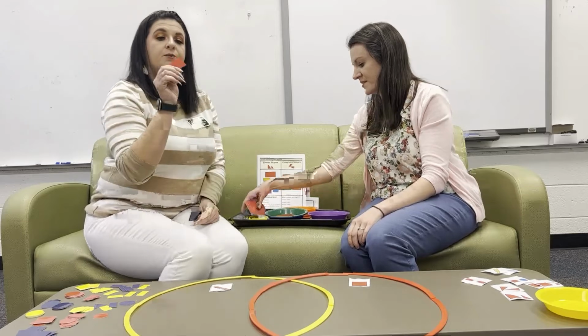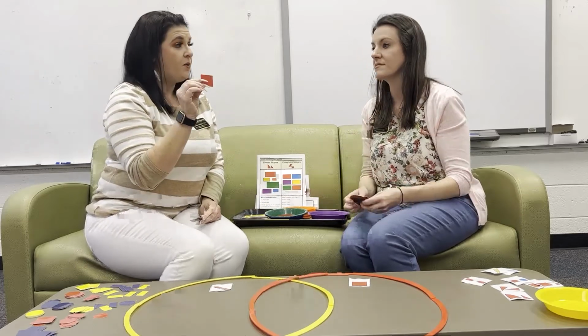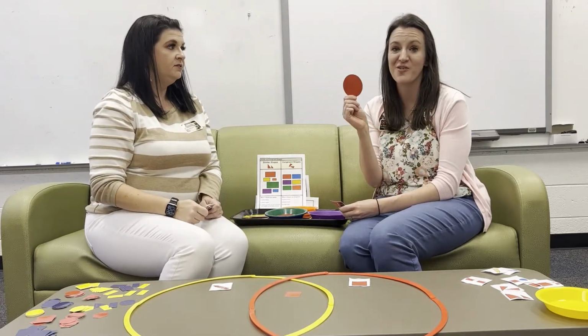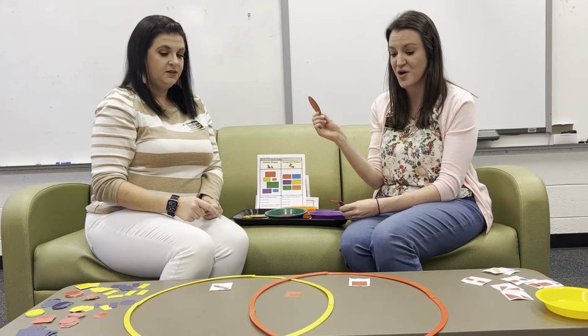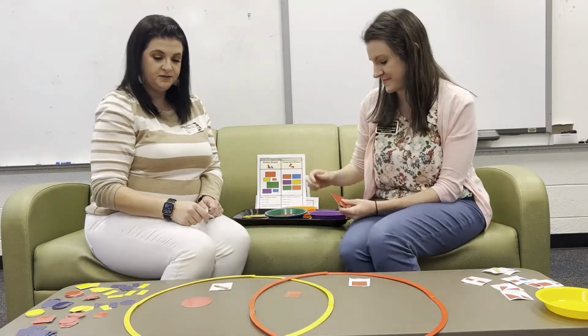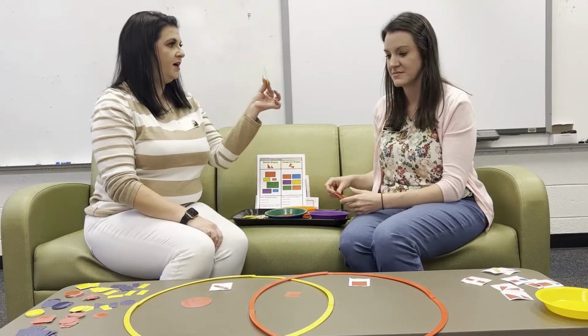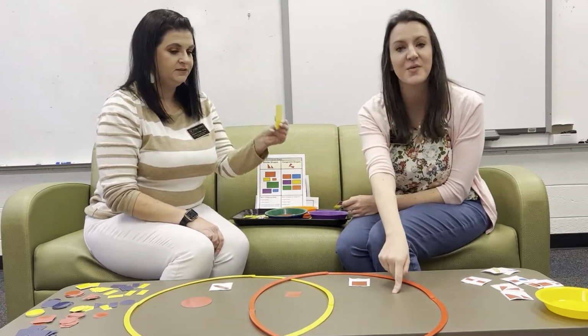So when you hold up the red square, where does it go? Is it a square or is it red? It's both. But then I have a red circle. So where's that gonna go? In the just red. But what if you had a yellow square? So the yellow square then would just go in the squares. So there's some advanced sorting if you need some enrichment.